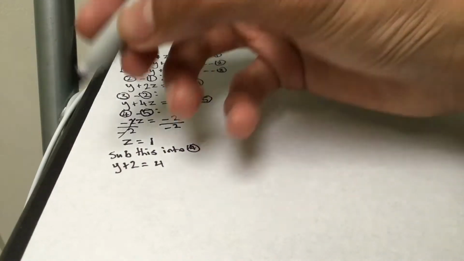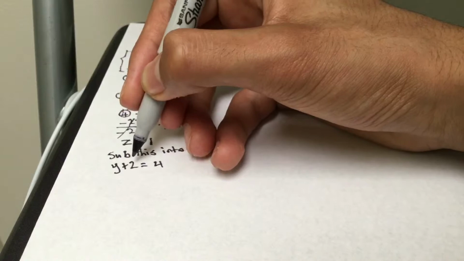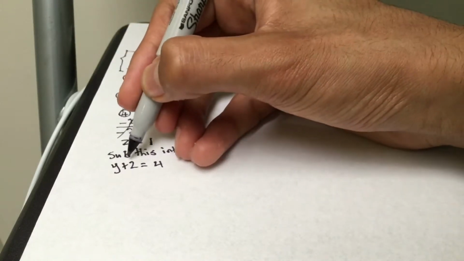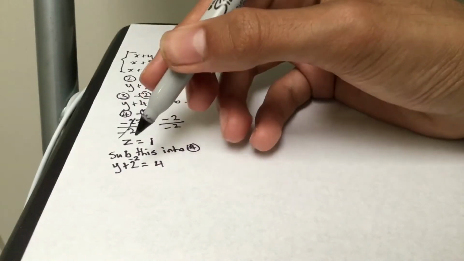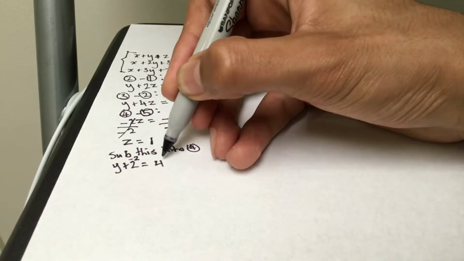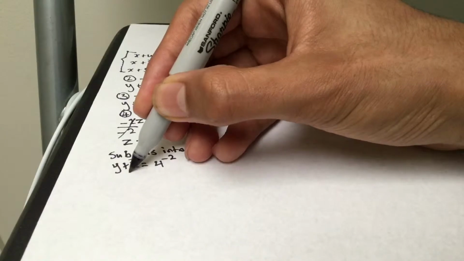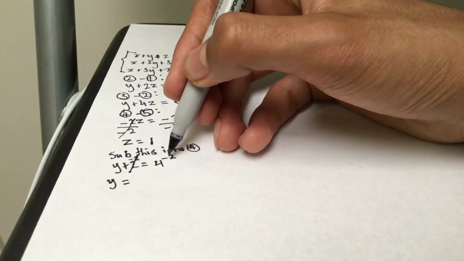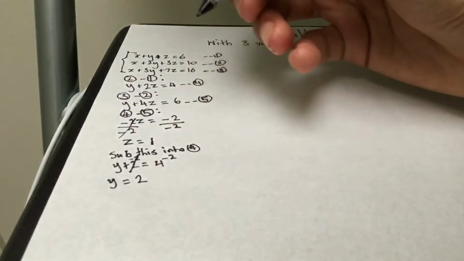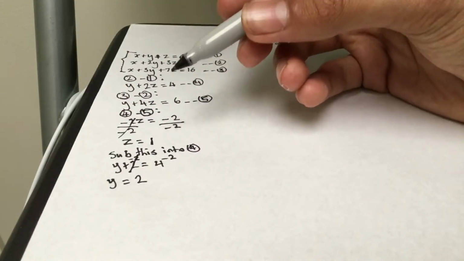The next step is to get rid of that 2. So we're going to go minus 2 on the left hand side, and for the right hand side, we're going to go 4 minus 2. That cancels out, and we're left with y is equal to 4 minus 2, which is 2. Now we've found the value of y.